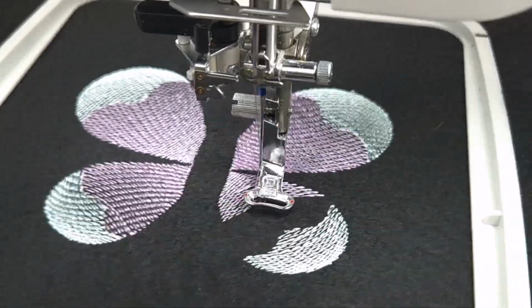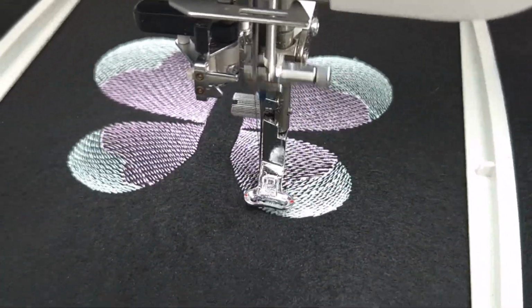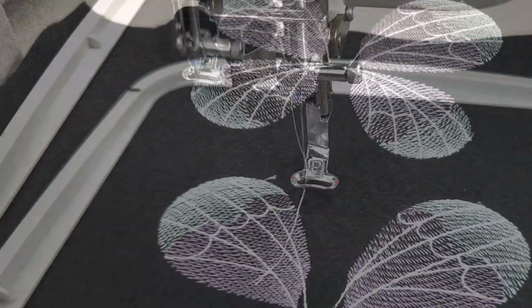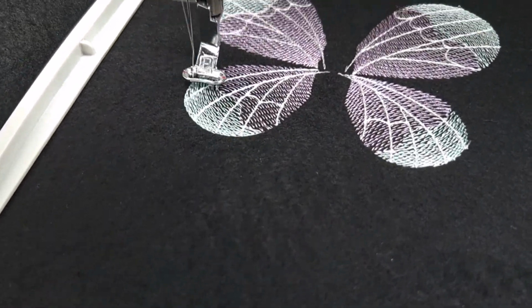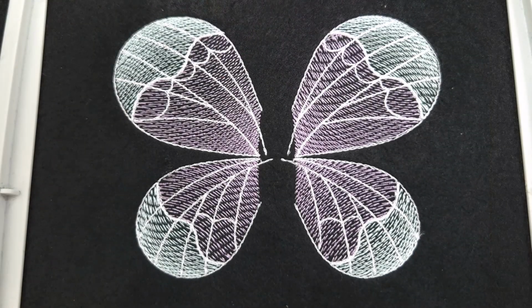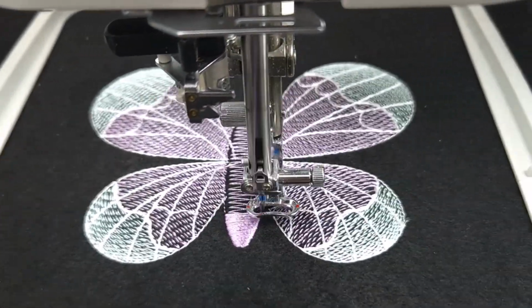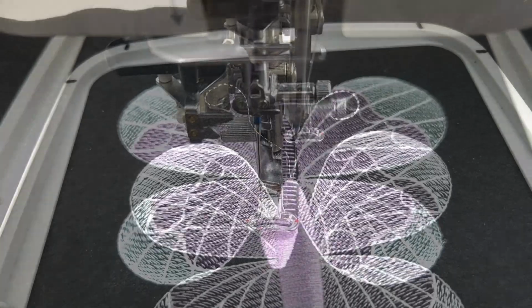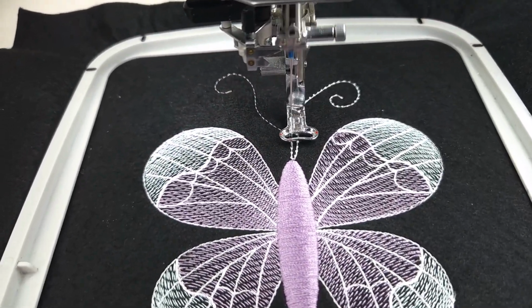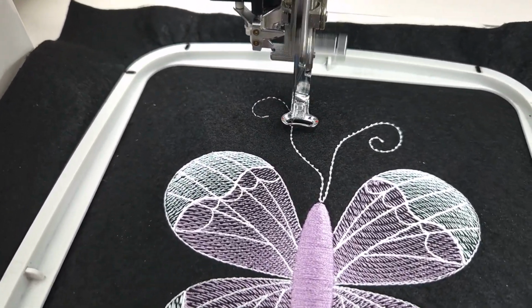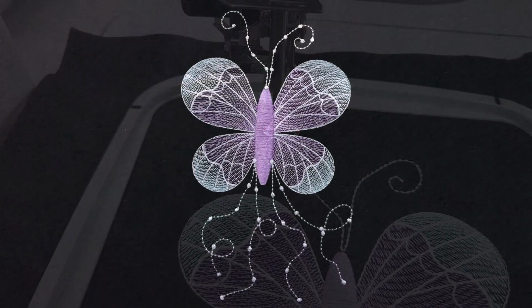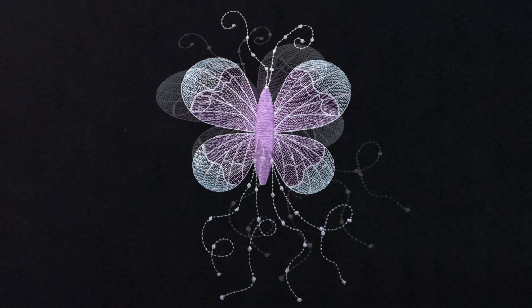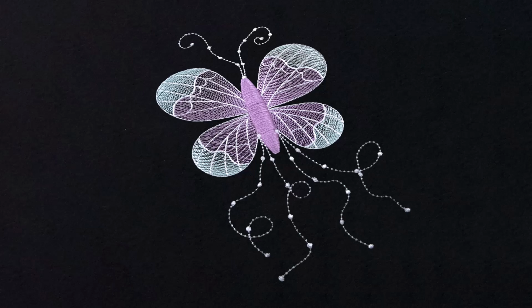First, come the gradient fill parts of the wings. Next are the veins of the butterfly's wings, followed by the wings outlines. The oval satin fill for the butterfly's body is stitched next. And finally, the freehand lines and the dotted decorative lines on top. That's it, a delicate butterfly embroidered on felt that you can display as is, gift, or use as an embellishment to decorate your projects.